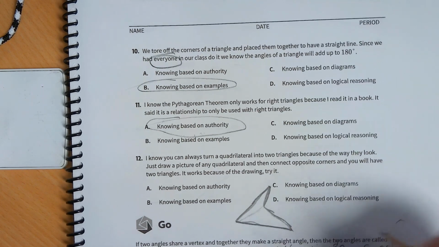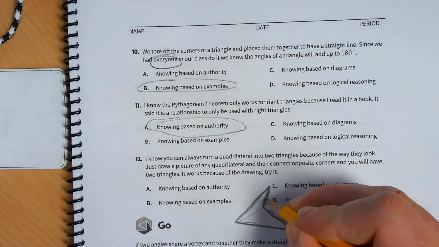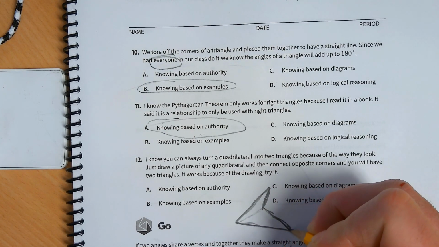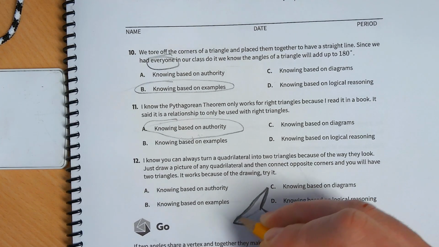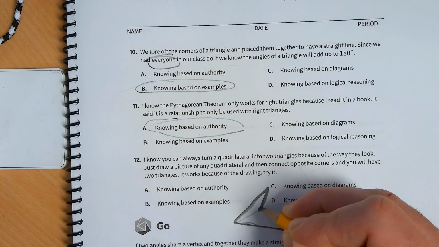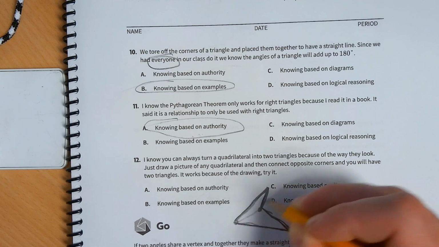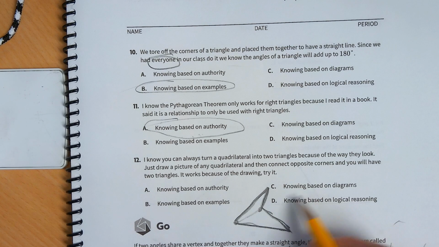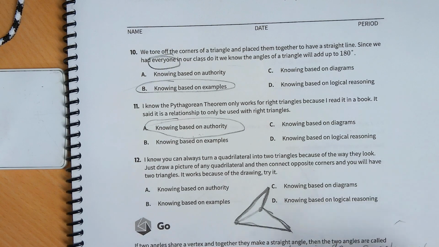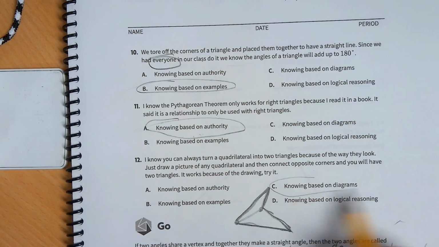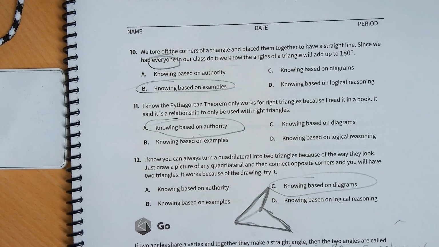Okay, now here's the thing. I don't really need to draw a bunch of examples because this convinces me just based on the logic of the picture that no matter where I stretch these sides out to, or no matter where I push them around, you'll always be able to connect two corners and make two triangles. So based on a picture, I know the truth.